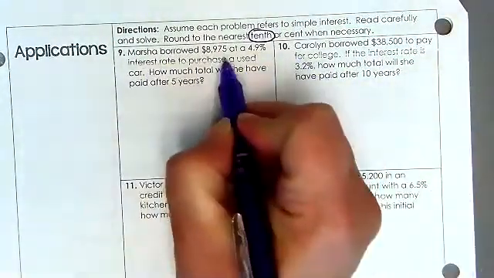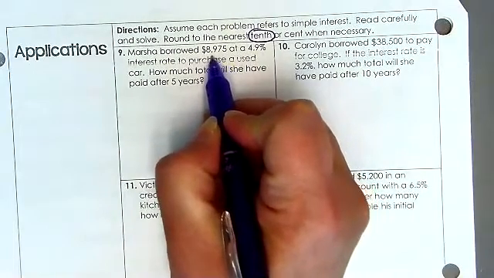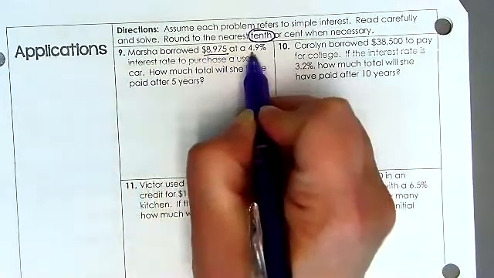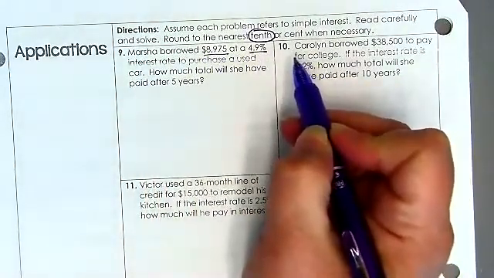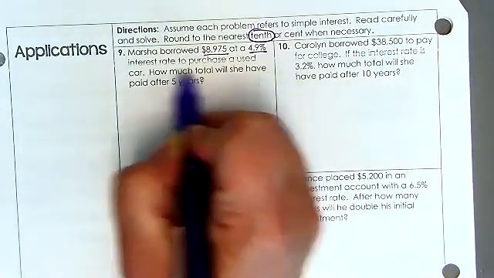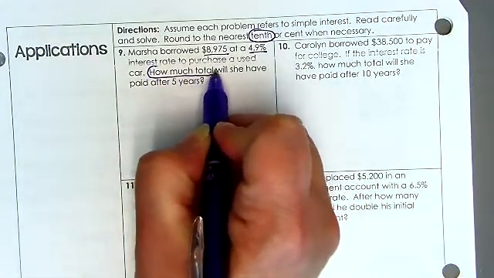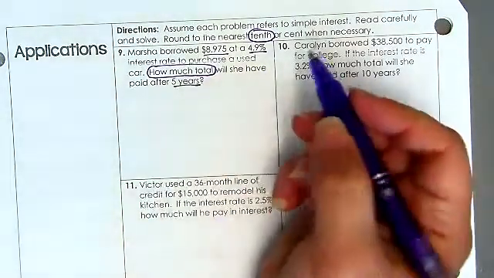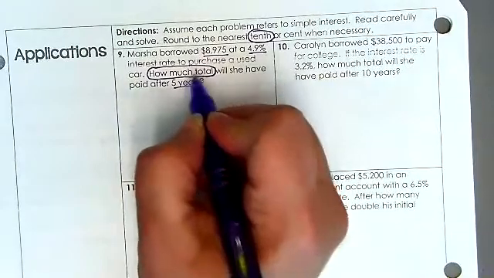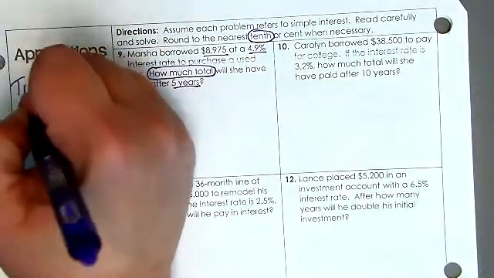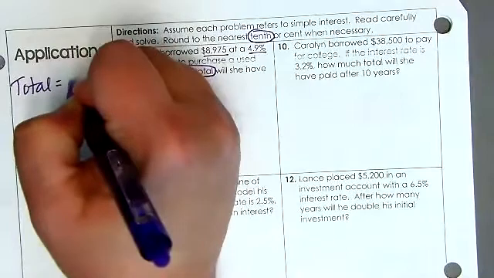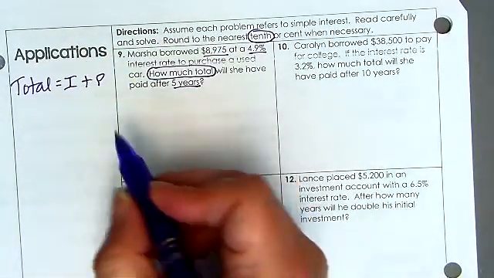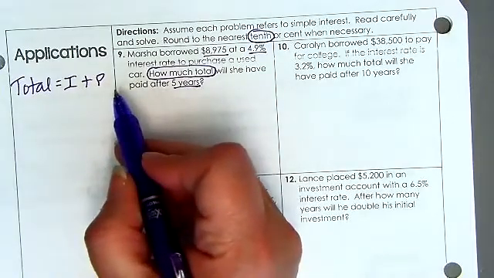So Marcia borrowed $8,975 at a 4.9% interest rate to purchase a used car. How much total will she have paid after 5 years? One thing we need to talk about to figure out the total: you do the interest plus the principal. Okay, the total is the interest plus the principal.